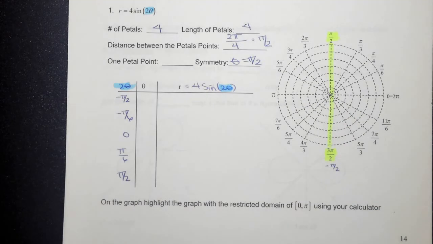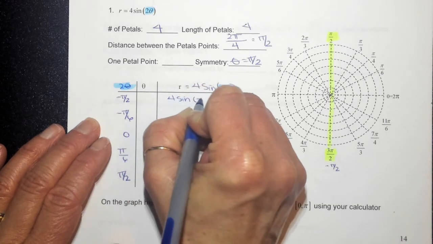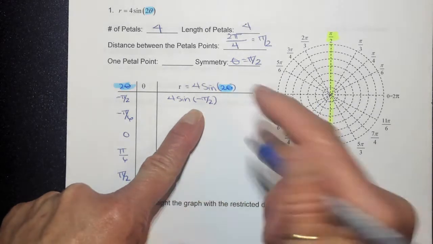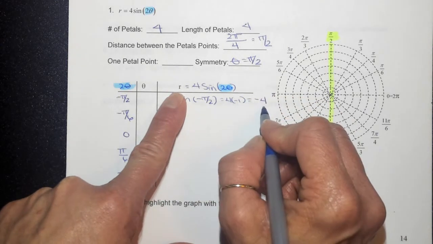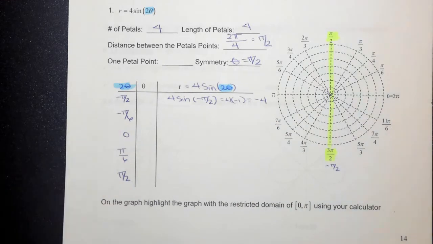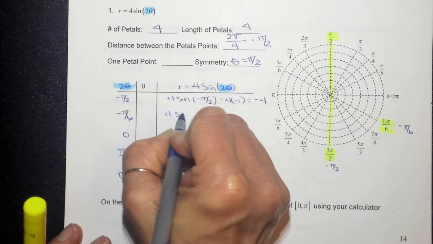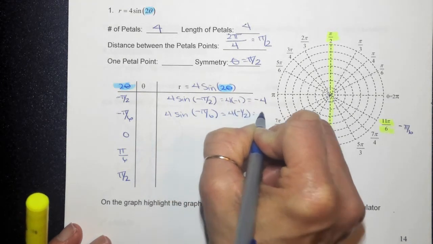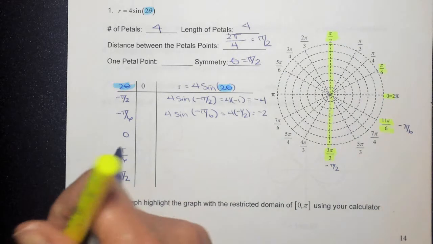Okay, and what I'm going to do is plug in the values. So I have 4 sine of negative pi over 2. So I'm trying to find out what this value is, and actually we talked about it already. This is negative 1, so this is 4 times negative 1, so then this is negative 4. So my r value is negative 4. So then I pick negative pi over 6, which is actually right here. So I have 4 sine of negative pi over 6, which is equal to 4 times negative 1/2, which is negative 2. Then we said we were going to pick 0, pi over 6, and then pi over 2.